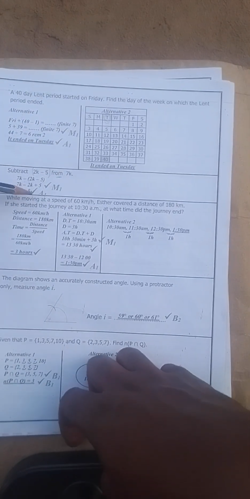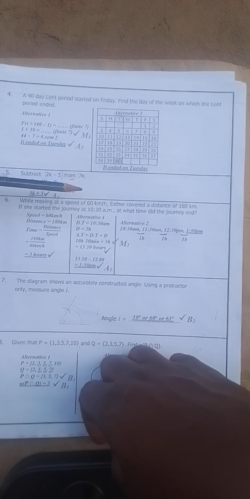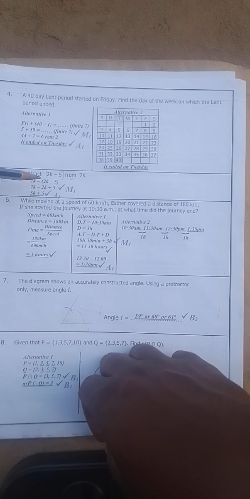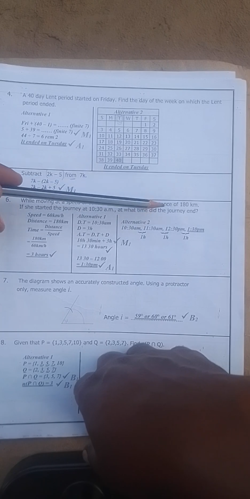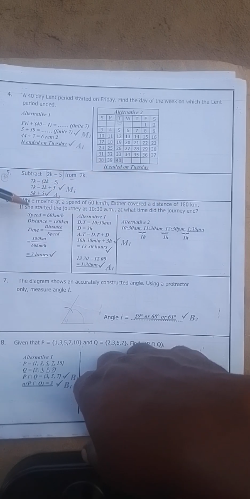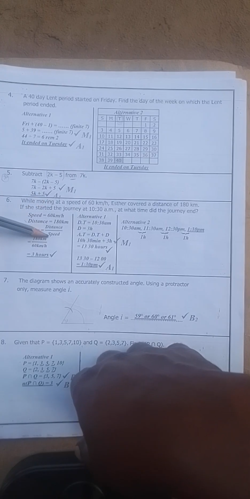Number 6, while moving at a speed of 60 kilometers per hour, Esther covered a distance of 180 kilometers. If she started the journey at 10:30 a.m., at what time did the journey end? Here we are given the speed, we are given the distance, and they need time. The formula of getting time is distance out of speed, and the time is 3 hours.